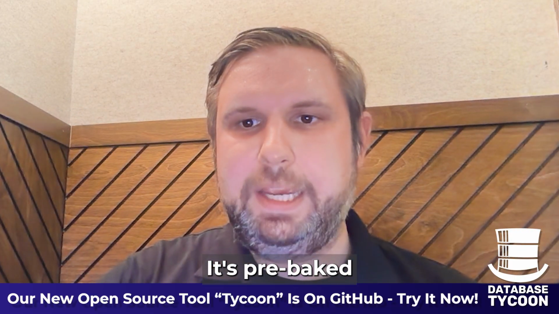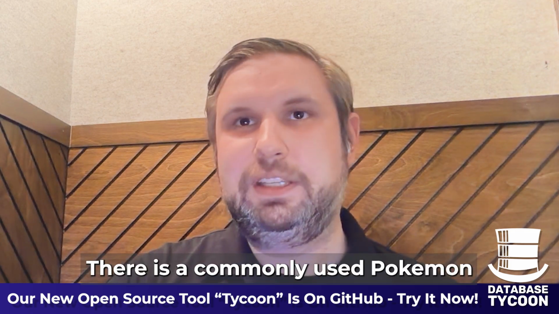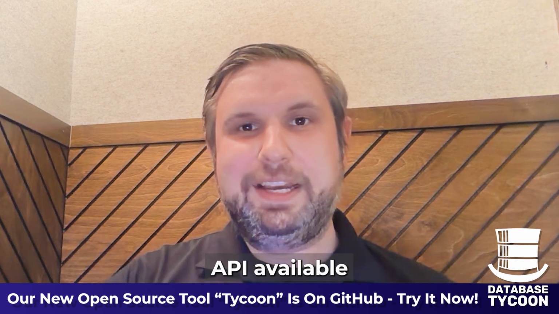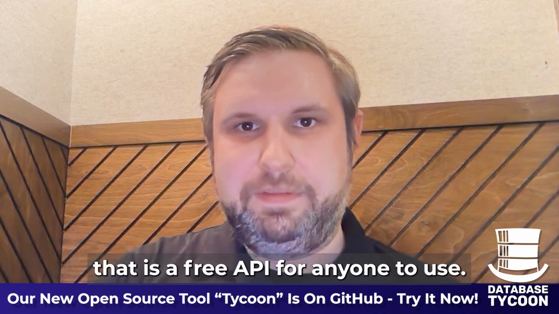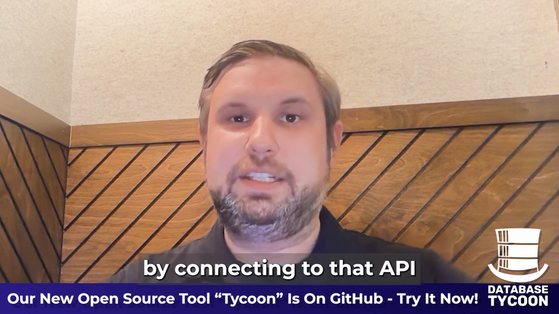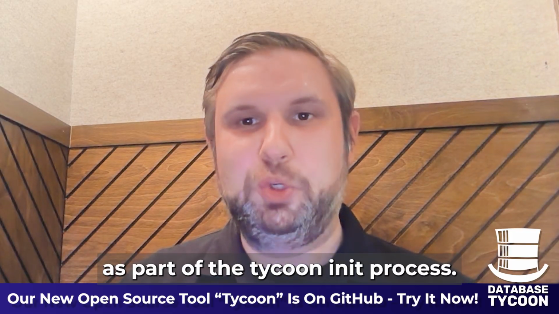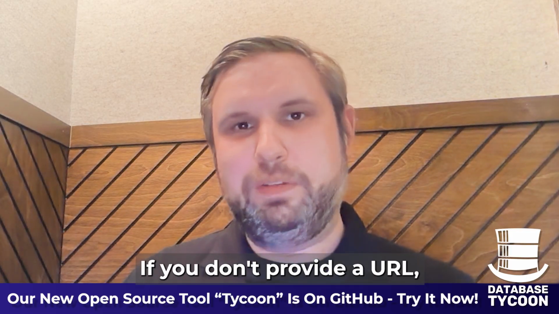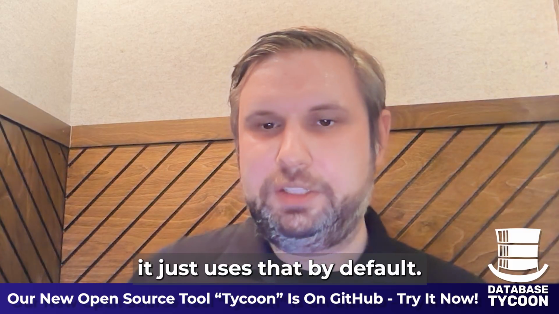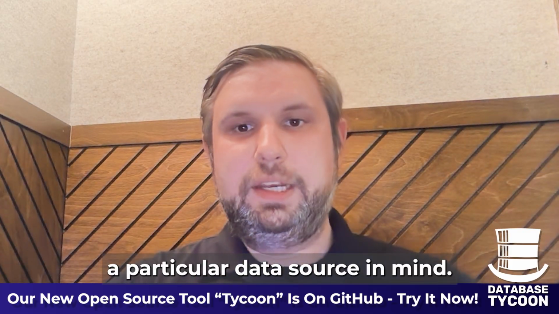It's pre-baked with a demo API. There is a commonly used Pokemon API available that is a free API for anyone to use. So you can start today by connecting to that API as part of the Tycoon init process. If you don't provide a URL, it just uses that by default. So it's a great way to get started, even if you don't have a particular data source in mind.